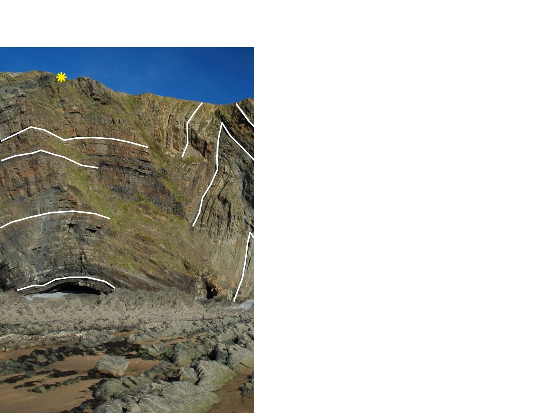So here's my source again at the top of the cliff. So again, I let that off. But this time, instead of the sound just travelling vertically downwards, I'm being more realistic and allowing it to travel in all directions. So I'm showing here a wave front, a location where the sound has got to after a short period of time.